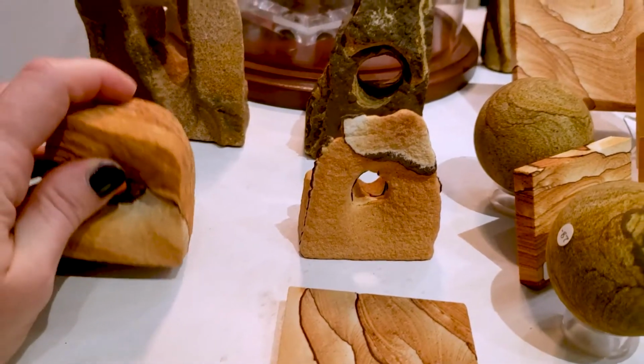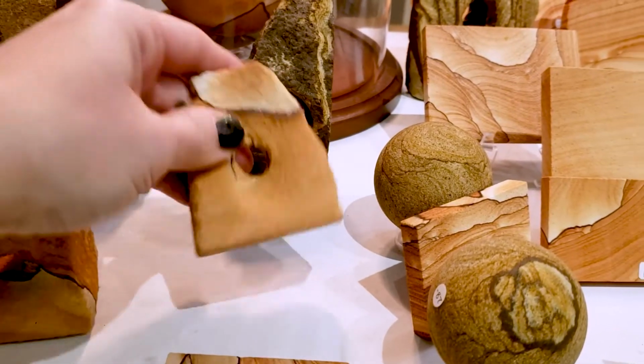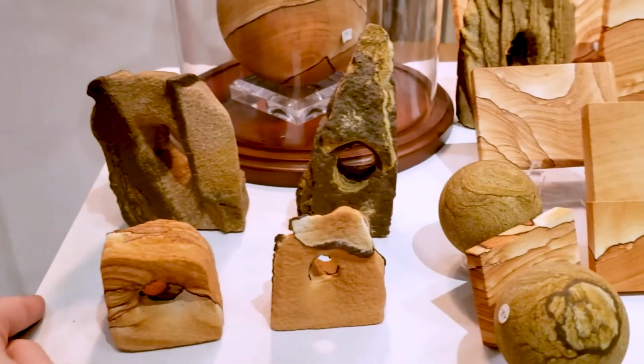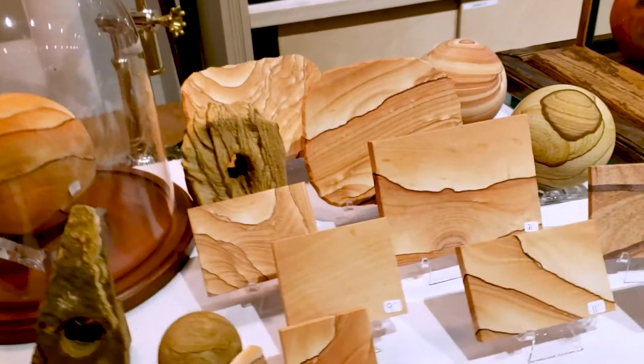Or I guess this one does. This one doesn't for some reason. He's a little lonely and bare, but that's okay. But yeah, so that's our sandstone collection.